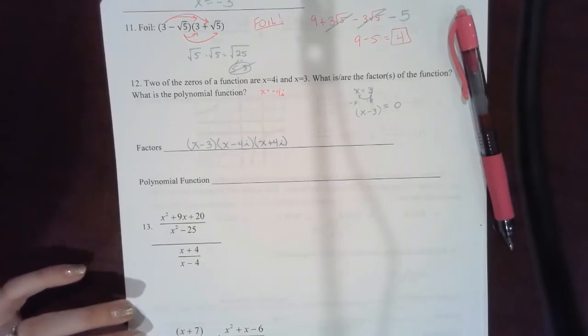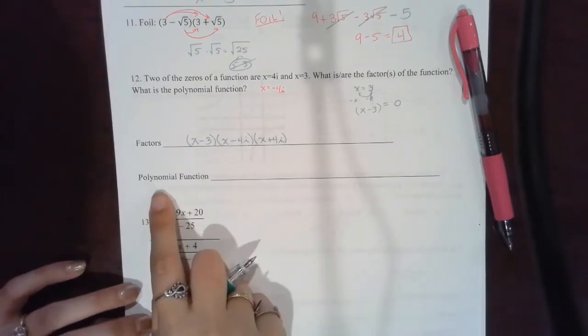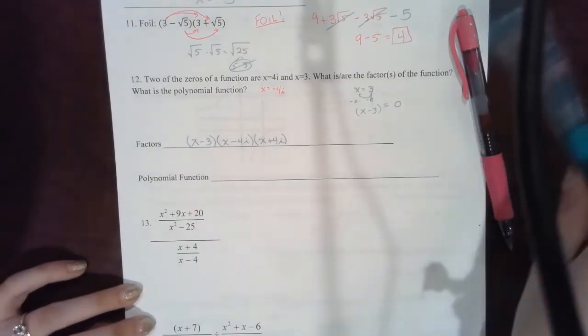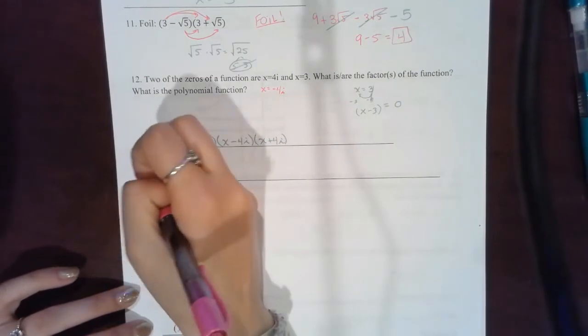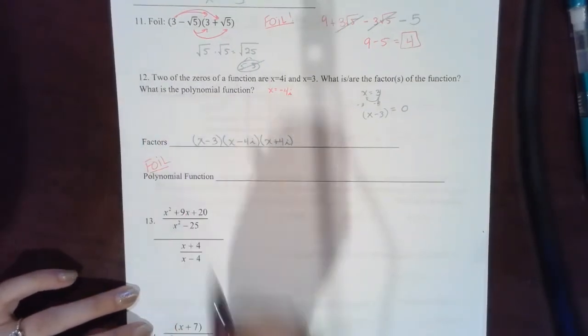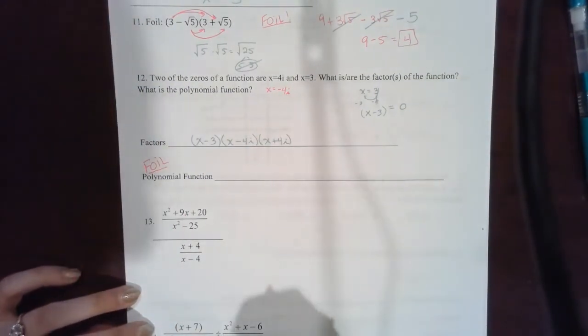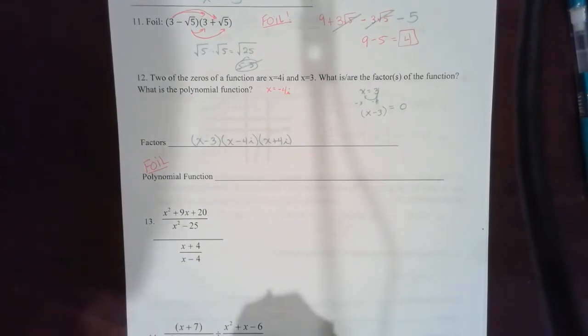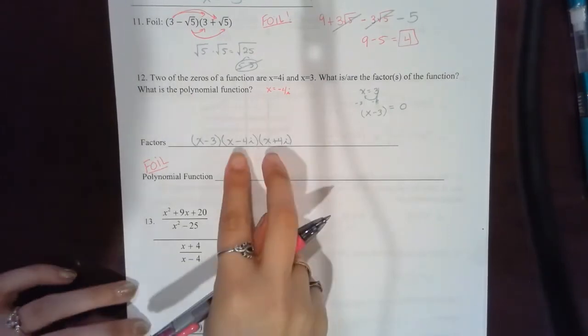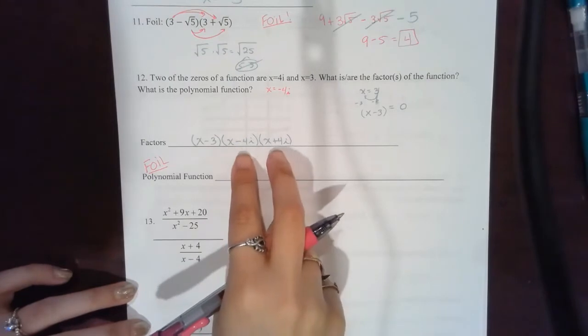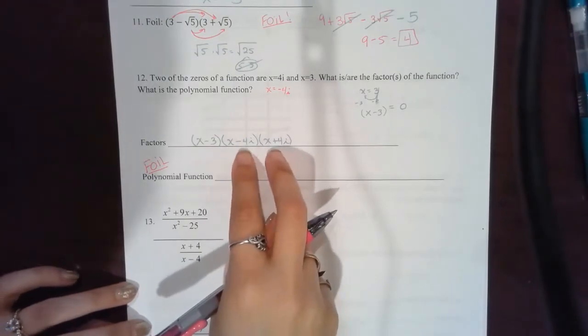So the 3 factors were part 1. Part 2 says what's the polynomial function, and that's going to involve more foiling. In fact, we're going to have to foil twice. The trick is you always foil your conjugates first, because if we remember from previous units, when you FOIL conjugates, the i's disappear.